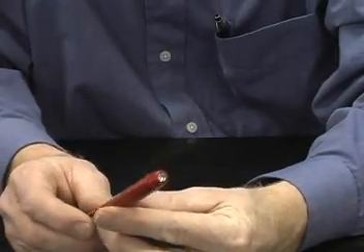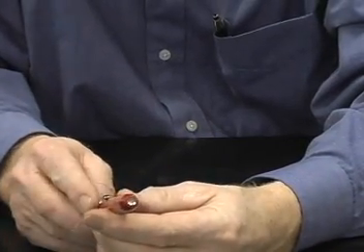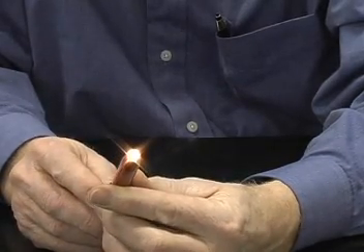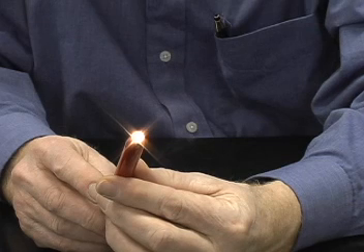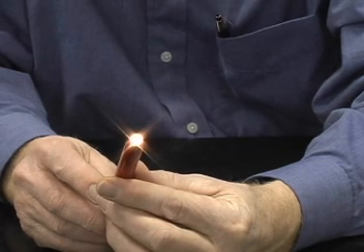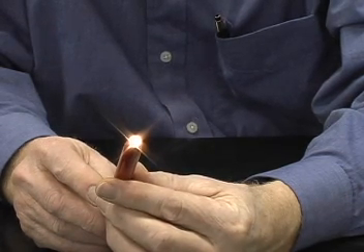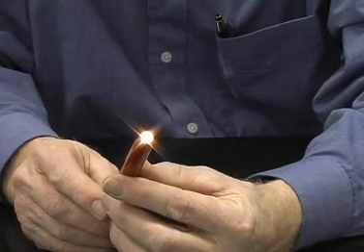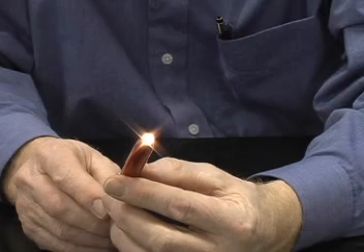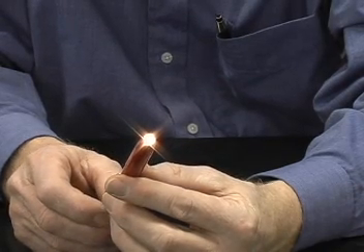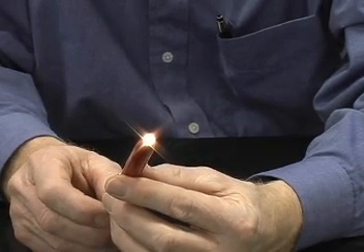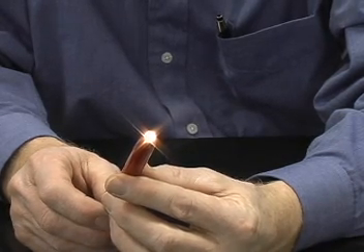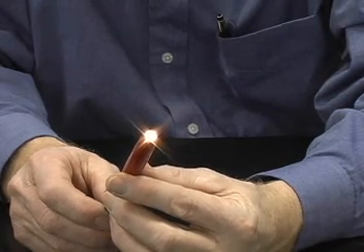A common flashlight also uses an incandescent light bulb. When we turn that on, there's a little filament inside the light bulb that is heated electrically, causing it to give off white light. The filament in an incandescent light bulb uses the element tungsten, because tungsten has a very high melting point, about 3,300 degrees Celsius. And so it can be heated to a high temperature without it melting and breaking the wire.